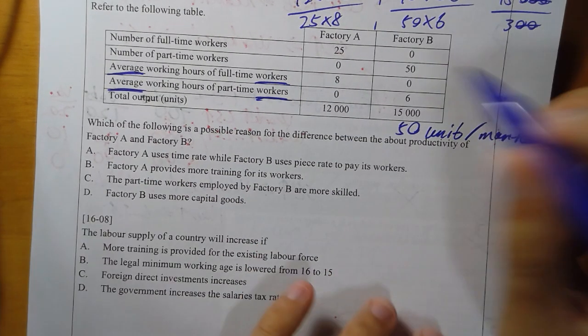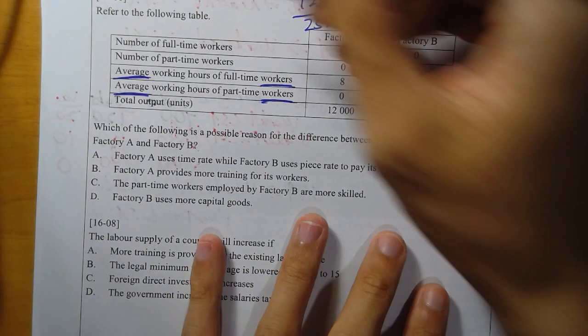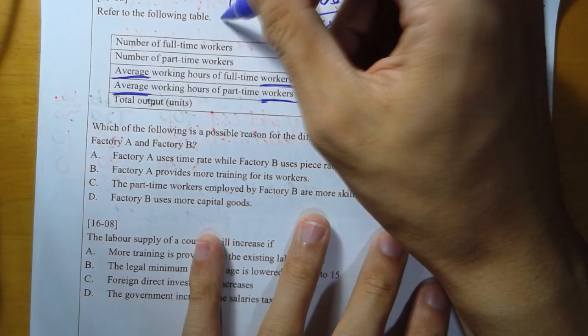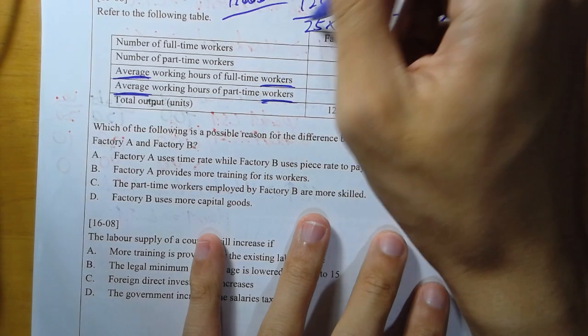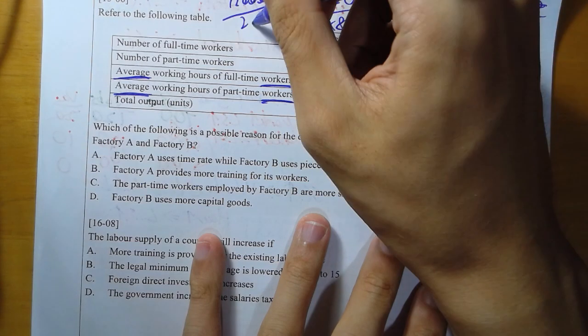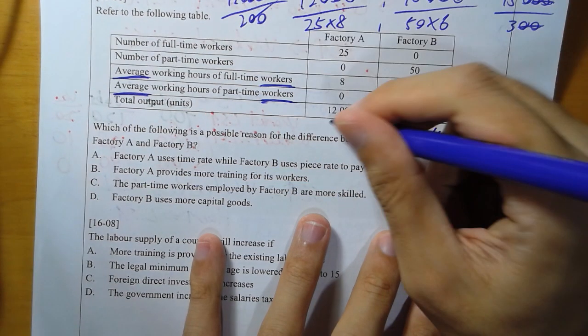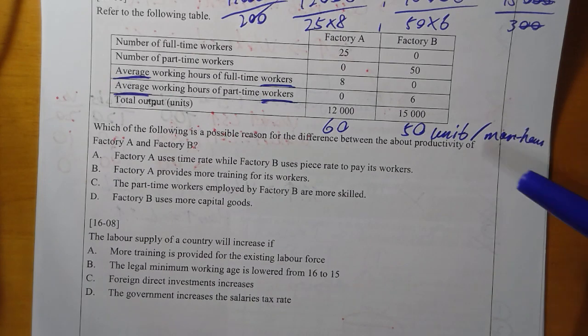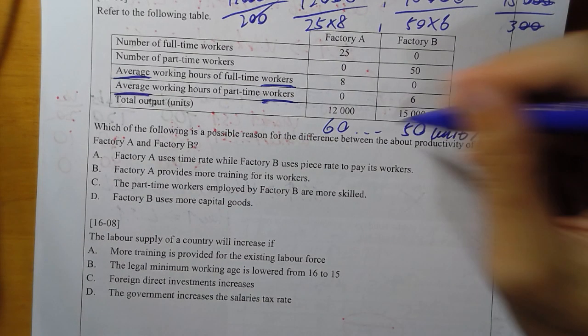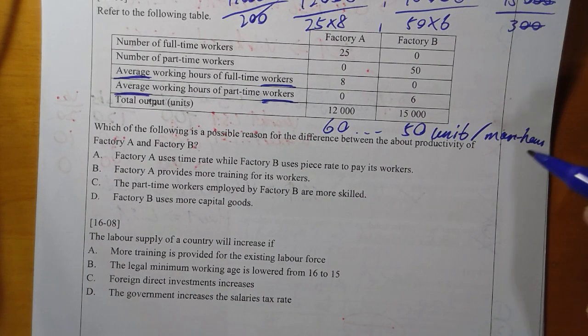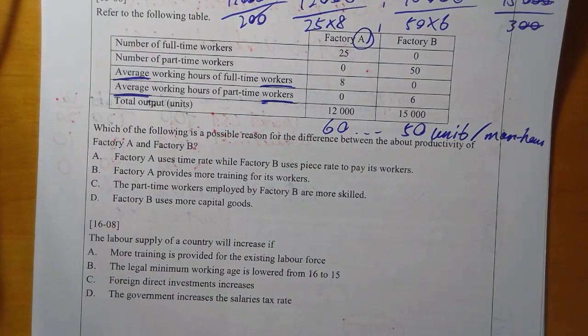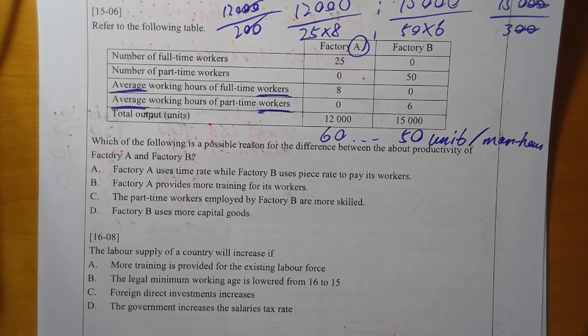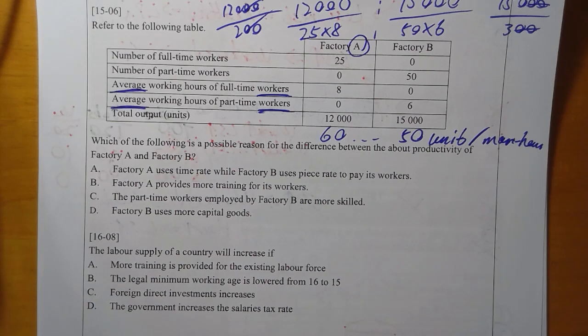係咪？Now this one should be, let's see, this one 60 units per man hour. So factory A has a higher productivity. We need to know why factory A. Let's see what are the possible reasons.